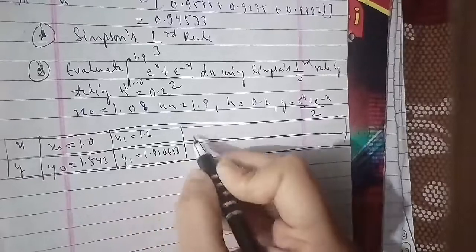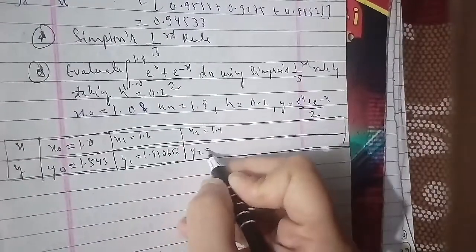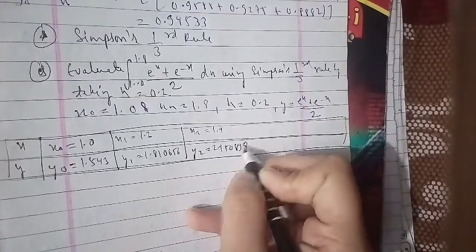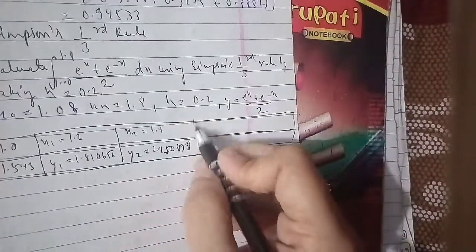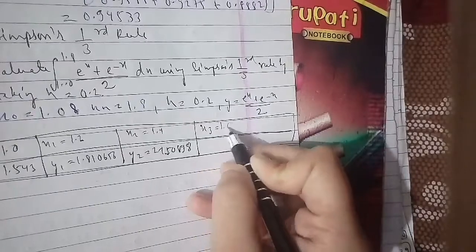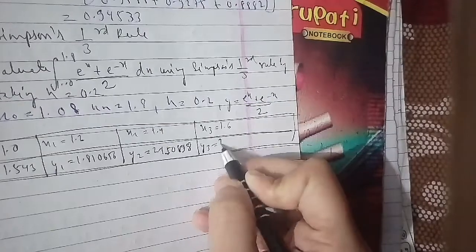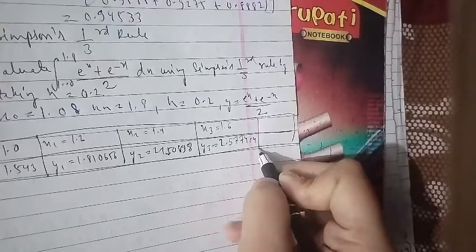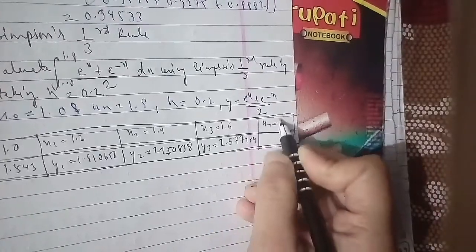So we go further and discuss the Simpson 1/3 rule for integration for n equals 4, which is given as follows: the integral from x0 to x4 of y dx equals h by 3 times [y0 plus y4 plus 4(y1 plus y3) plus 2 y2].